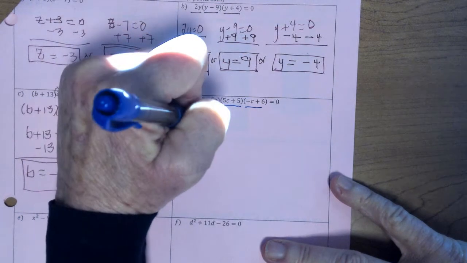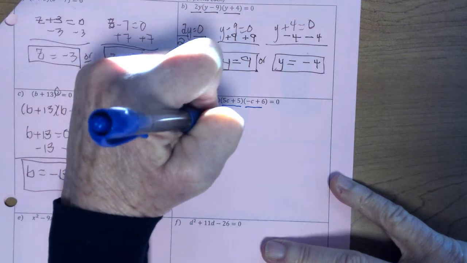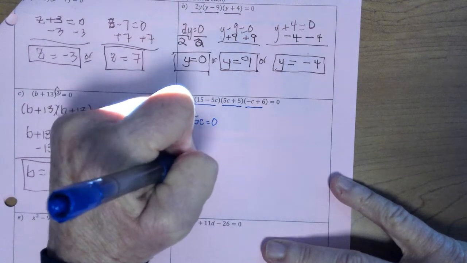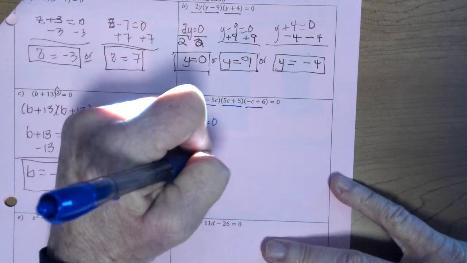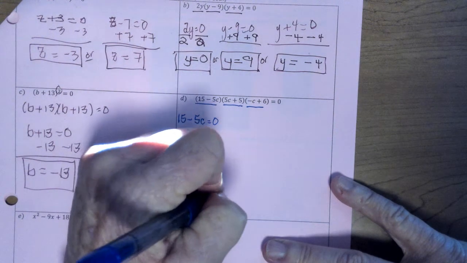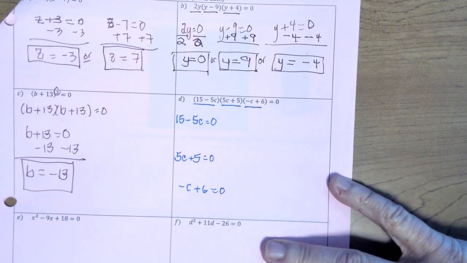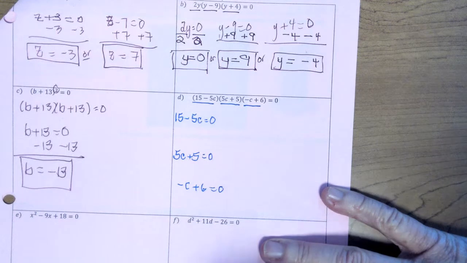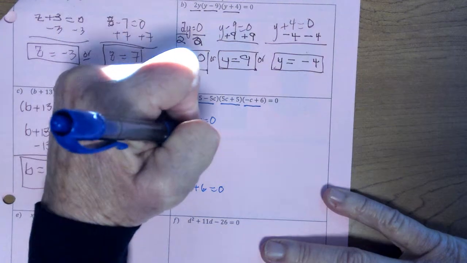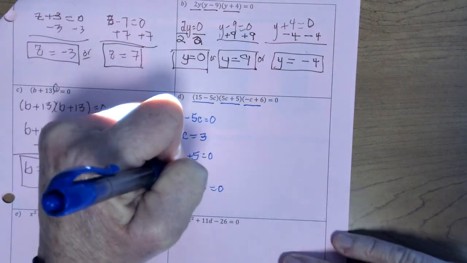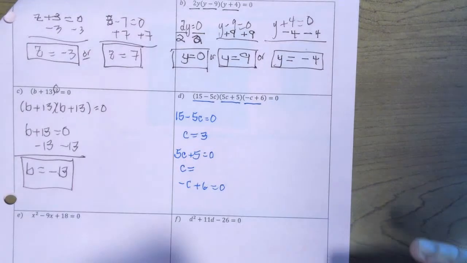So 15 minus 5c is equal to 0. 5c plus 5 is equal to 0. And negative c plus 6 is equal to 0. I'm going to go through all of the steps necessary to be able to solve for c. Therefore, I know that c can be 3. I know that c can be negative 1.